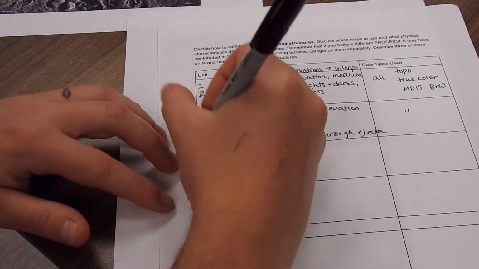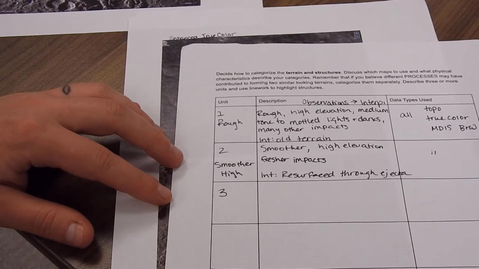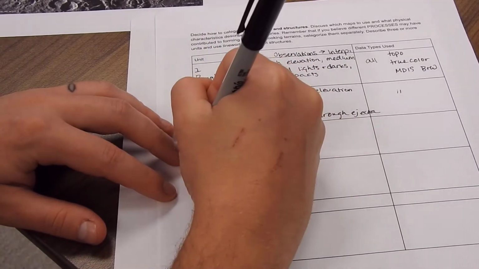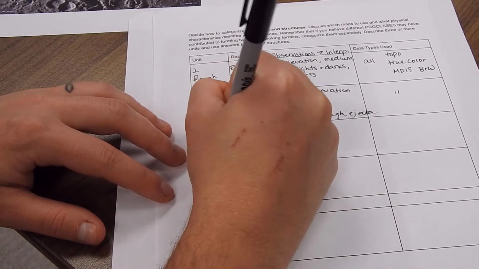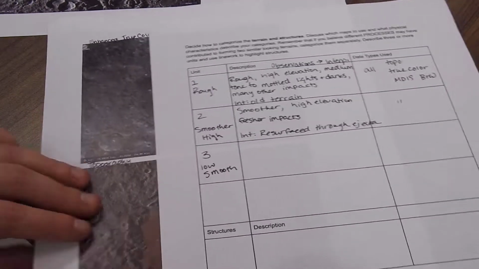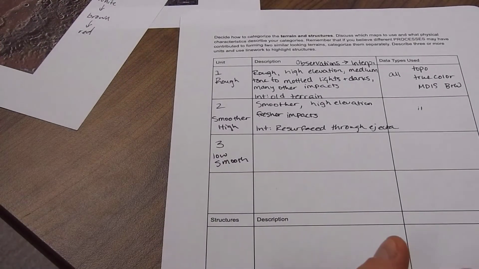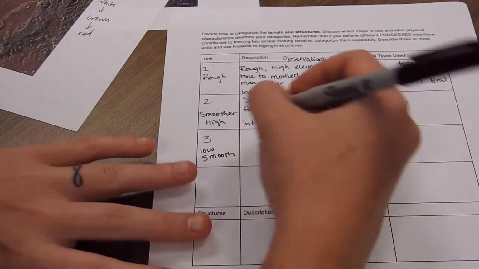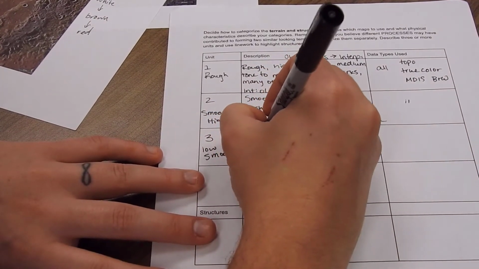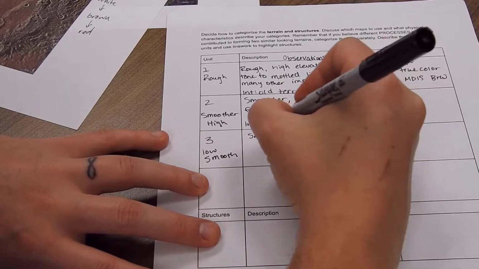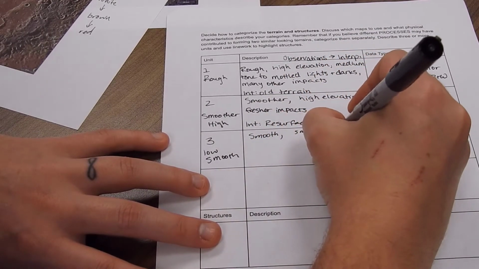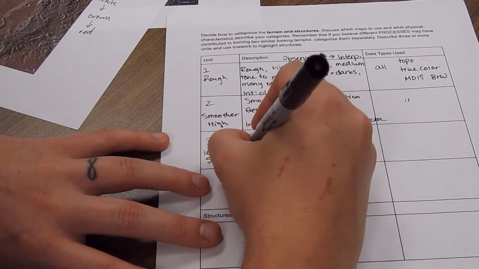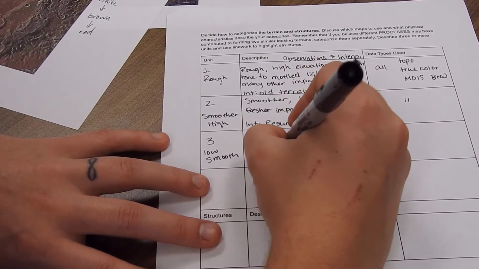The third unit we saw was inside of the crater, and it was low, smooth topography. And we said that it was smooth. It had small craters that were bright and young.